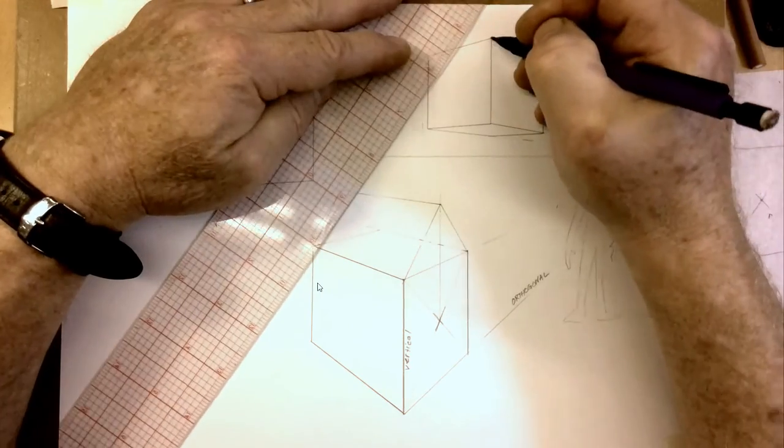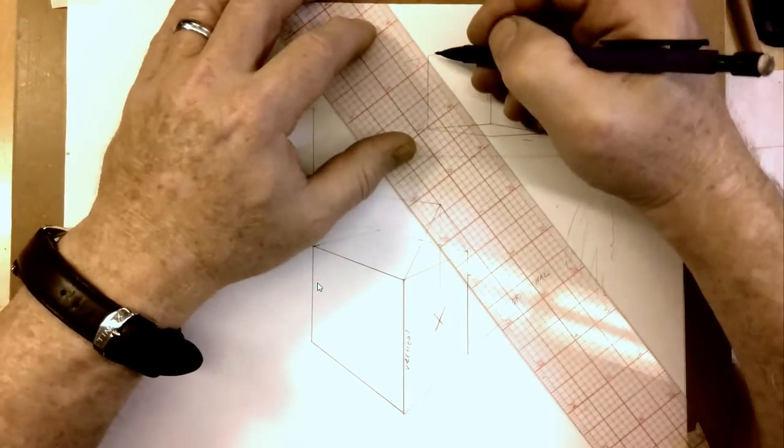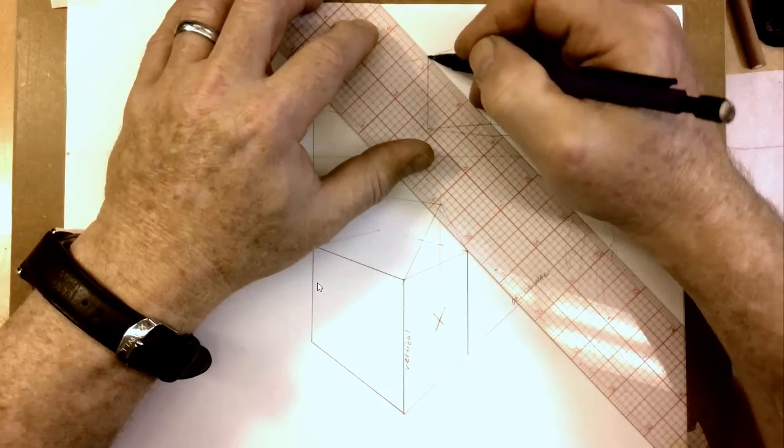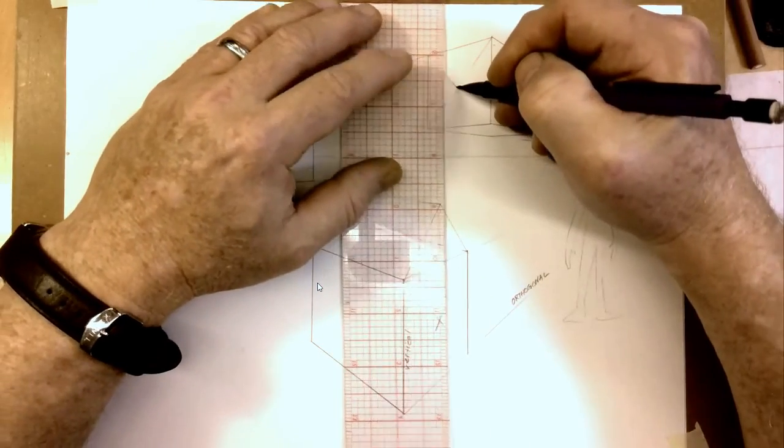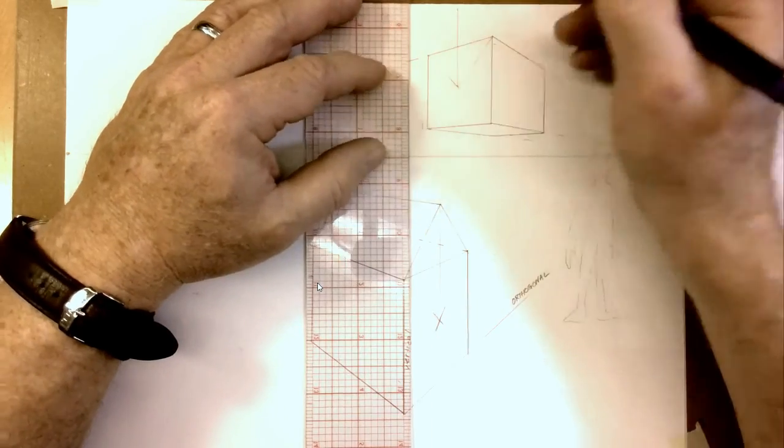Let's do another gabled roof here, but we'll kind of angle it just a little different. So there's our center. We find our center. You go straight up. We're going to almost touch the top there.